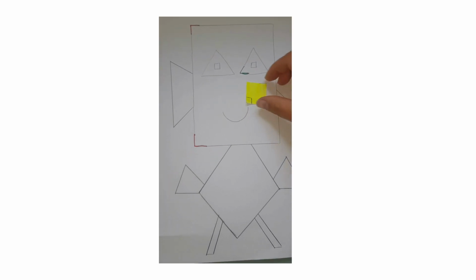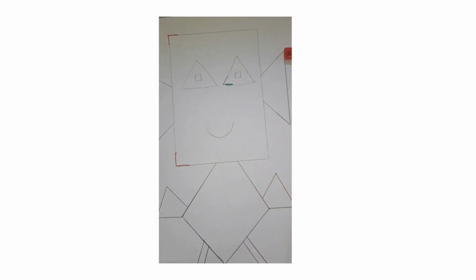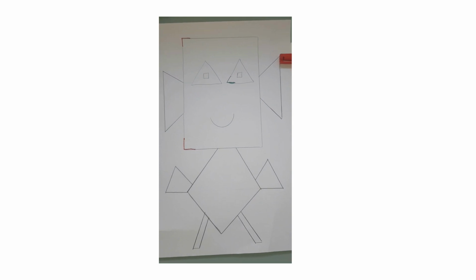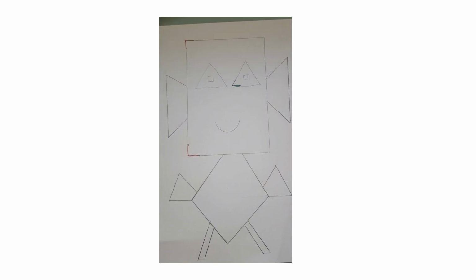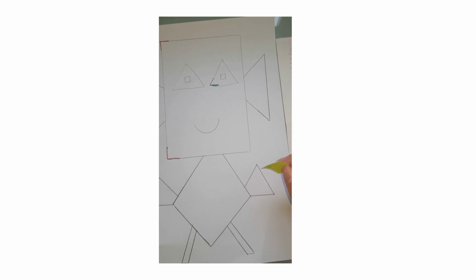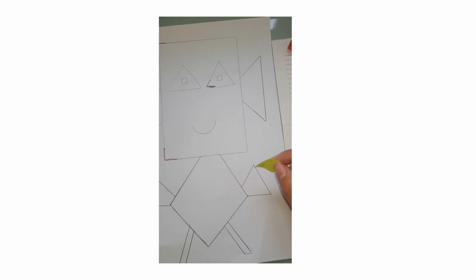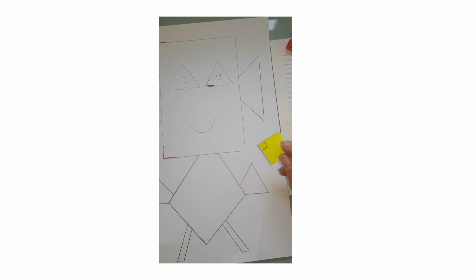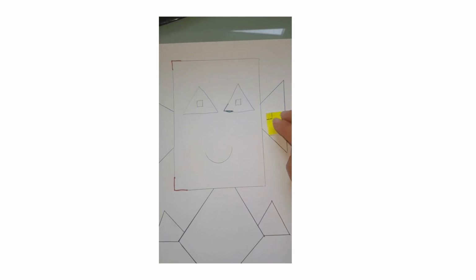Okay, let's see if I can find an obtuse angle here. Oh, I've got one. On the ear here, where the ear joins onto the head. I think it might be an obtuse angle, but I'm going to use my little square to work it out for sure.